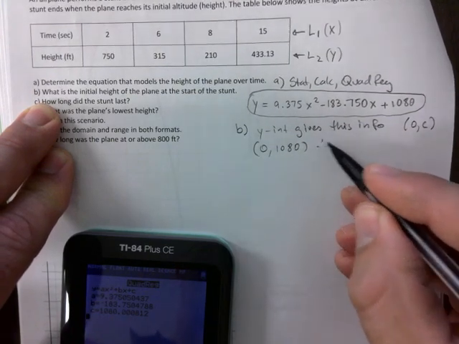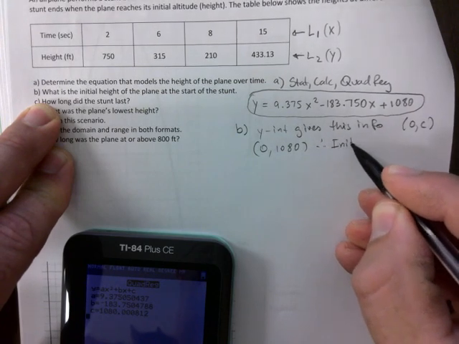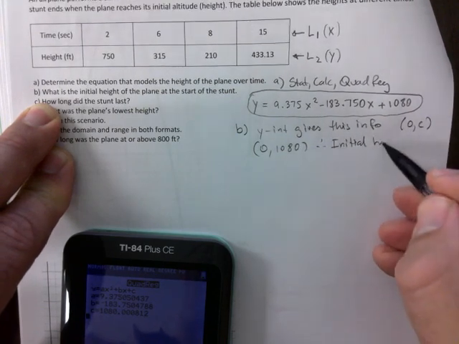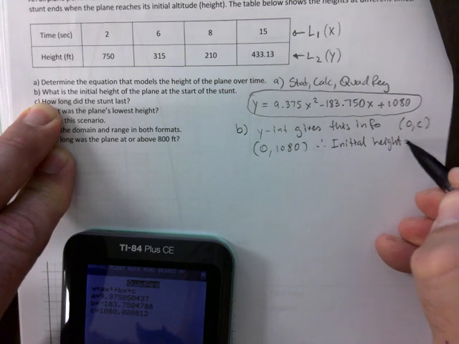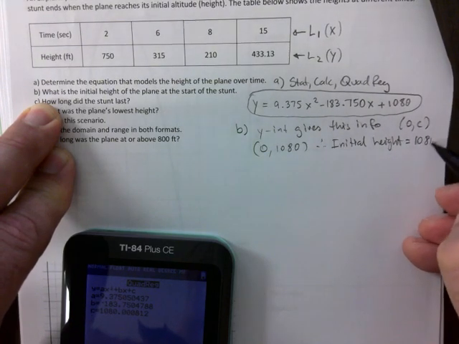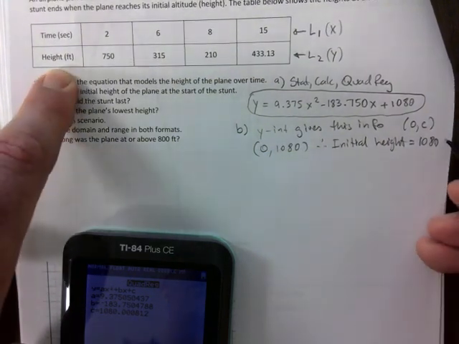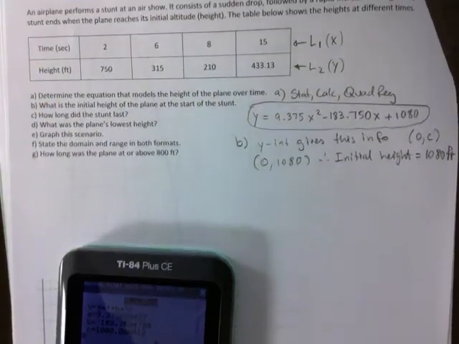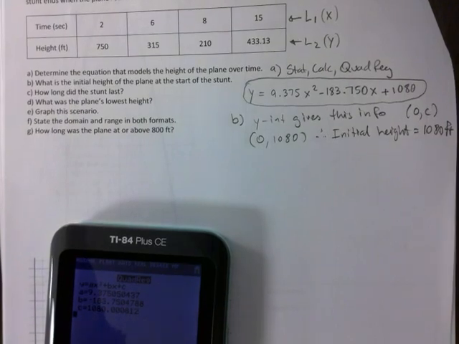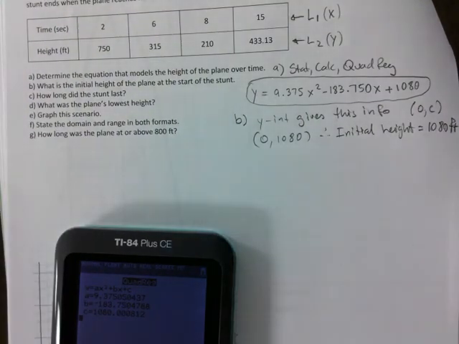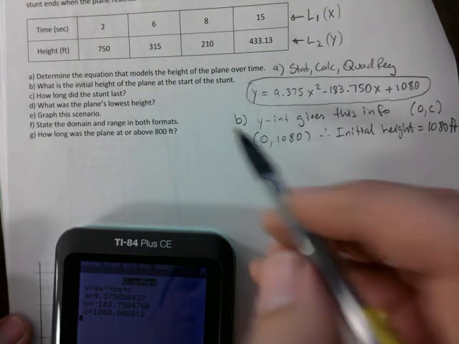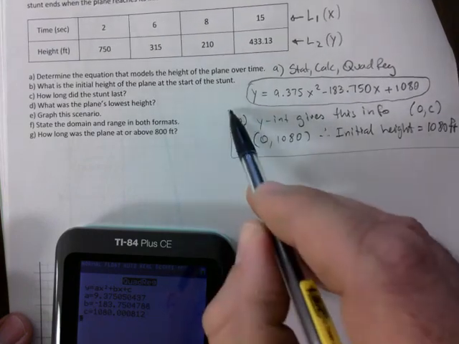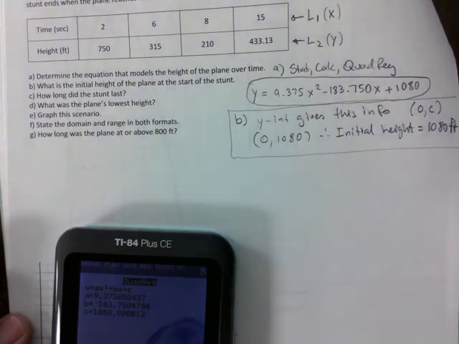Therefore, the initial height is 1080. What are we measuring it in? We're measuring it in feet. There we have it. I'm just going to box that in like that. That's B right there.